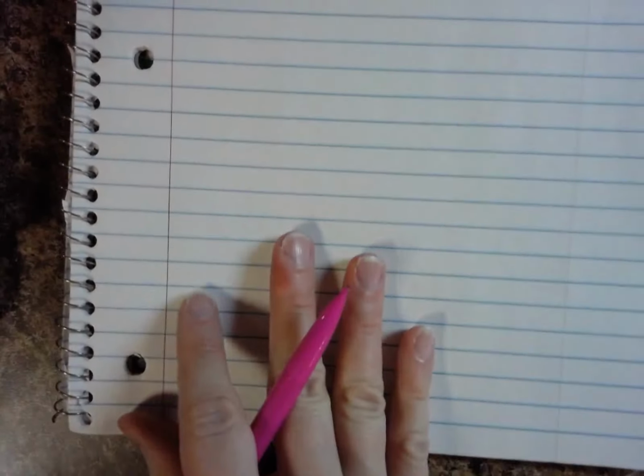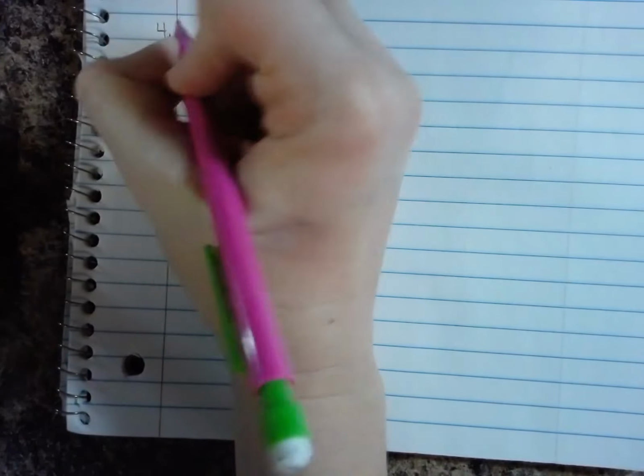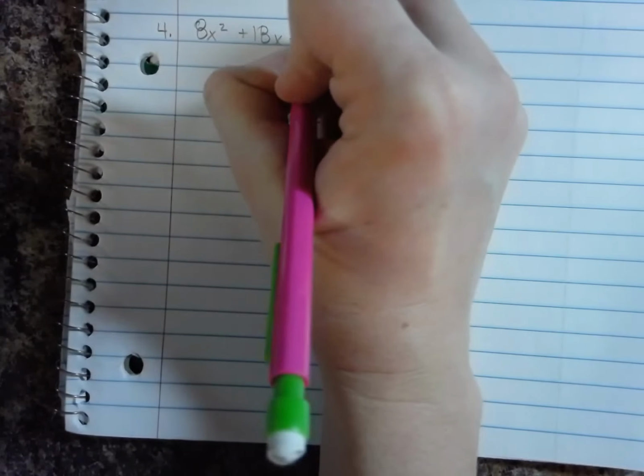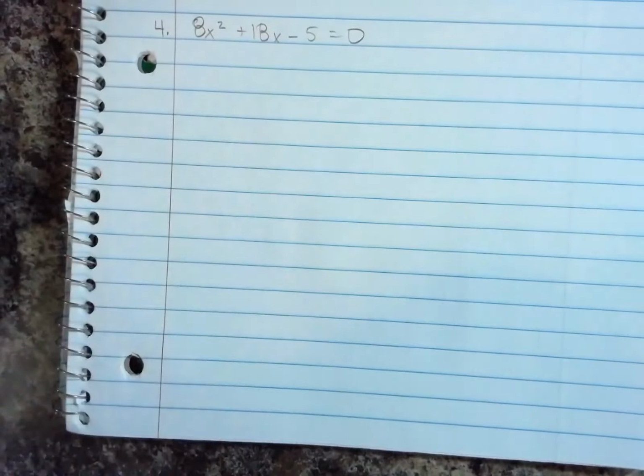Let's look at one final example, number 4. Here we have 8x squared plus 18x minus 5 equals 0.